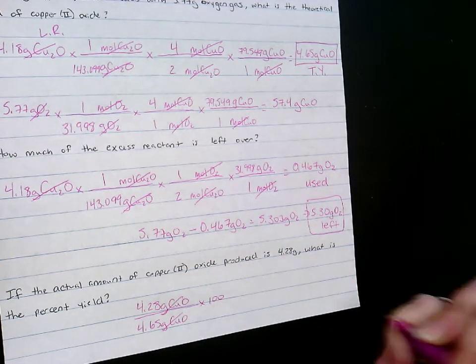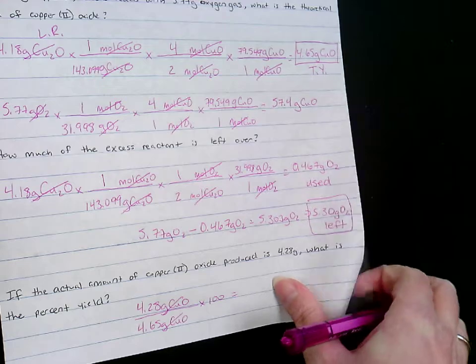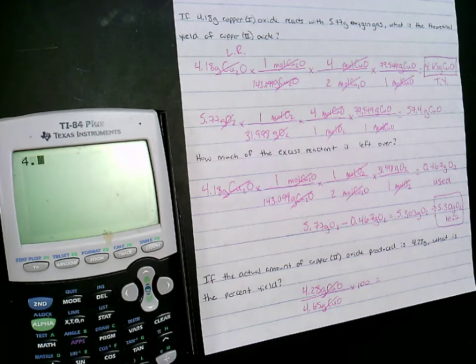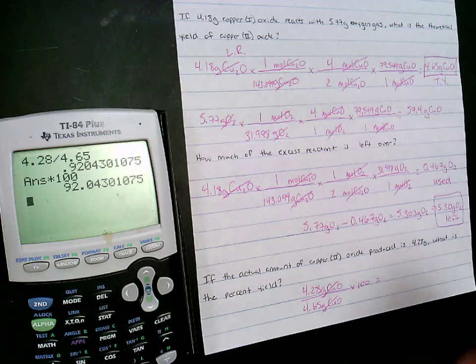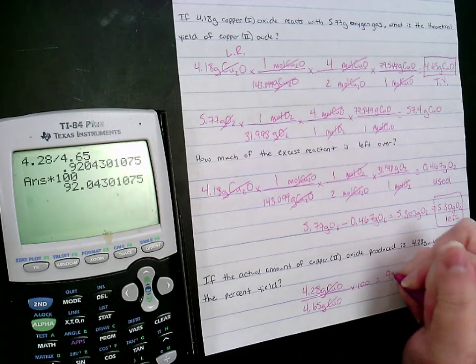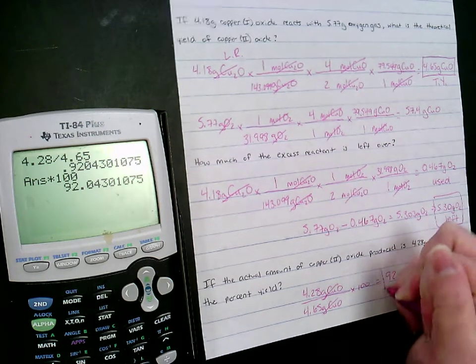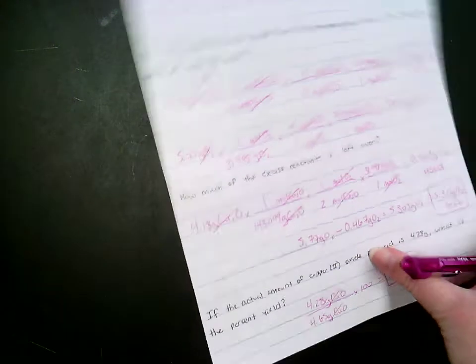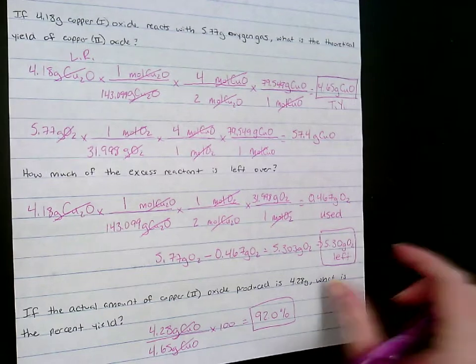And I'm going to take that and multiply it by 100 to find my percent yield. So 4.28 divided by 4.65 times 100 is 92.0% yield. Not bad, because anything above 90 is what we're looking for.